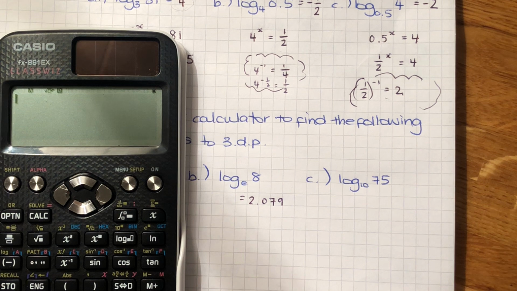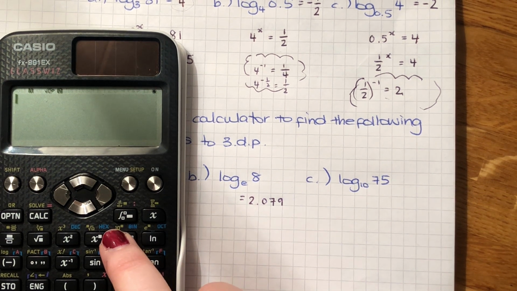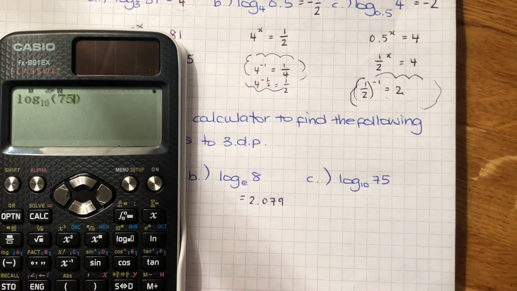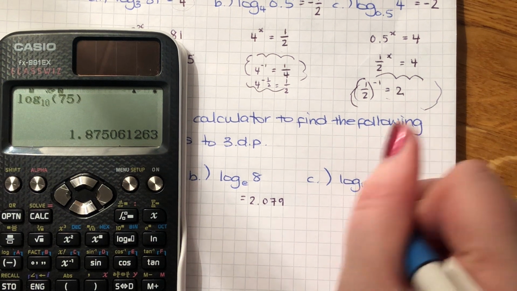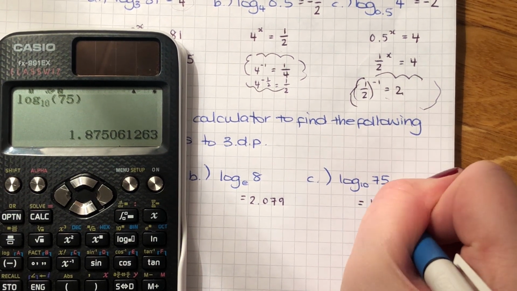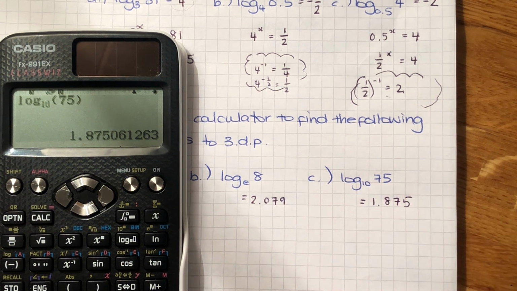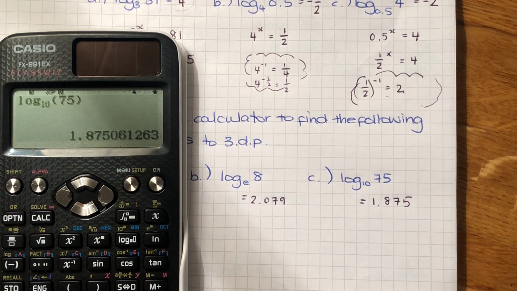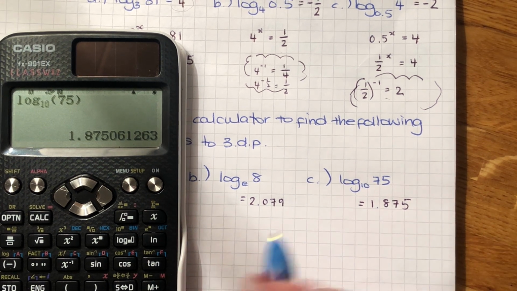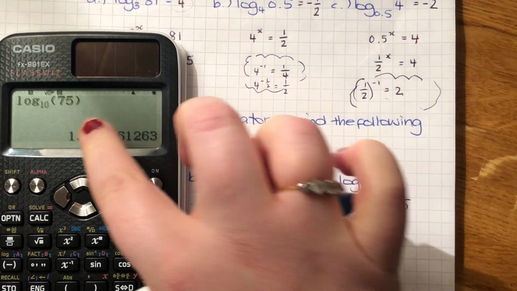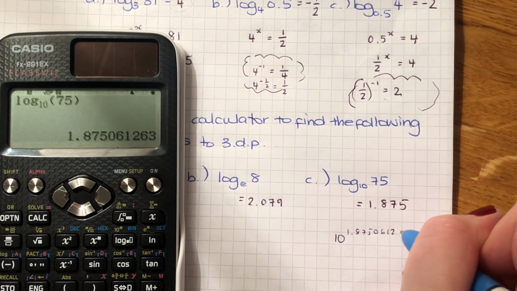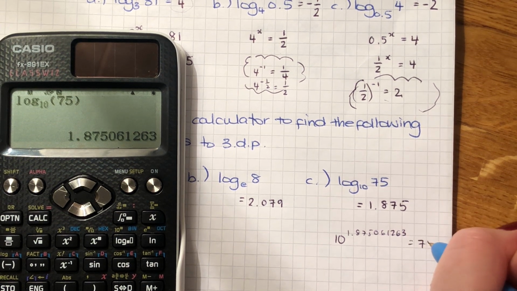Okay, I'm going to remain on this one just because it's easier. So for the last one, C, so log button, we've got a base of 10, click to the right and we've got a number of 75, click equals and we get this 1.875. Now what this is saying is, if we just use the last example, this is what power 10 would have to have so that it would give you 75, okay? So if you did 10 to the power of this whole decimal, so 1.875061263, it should give you 75.